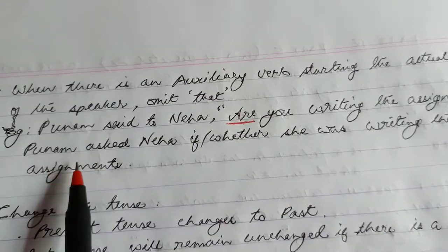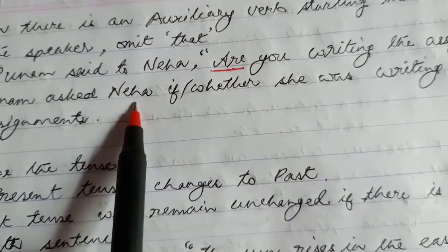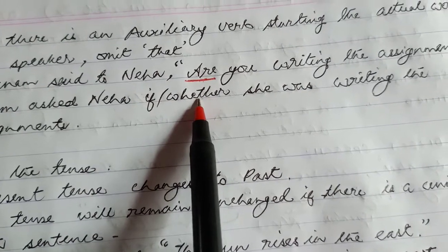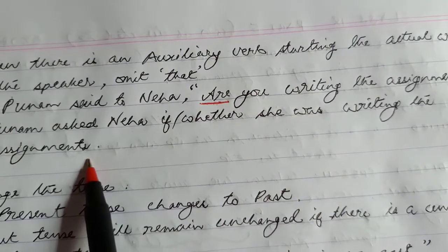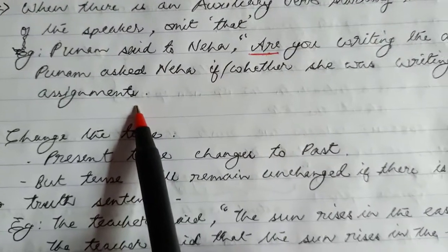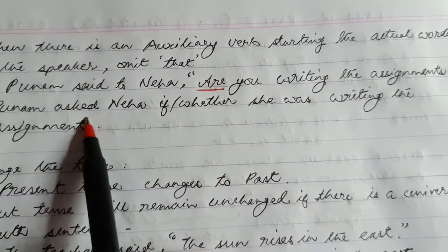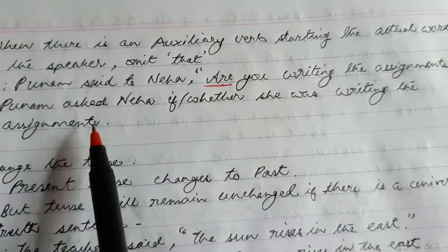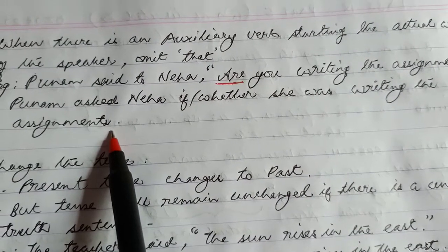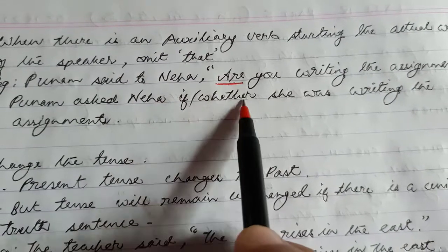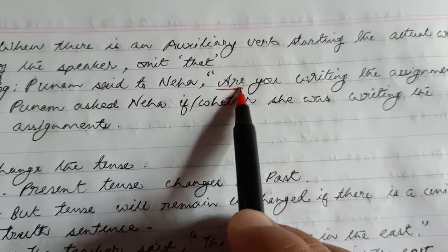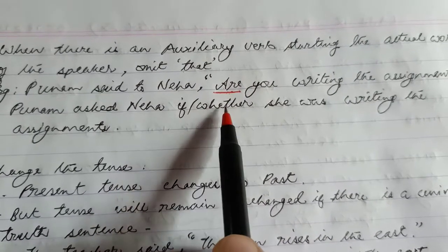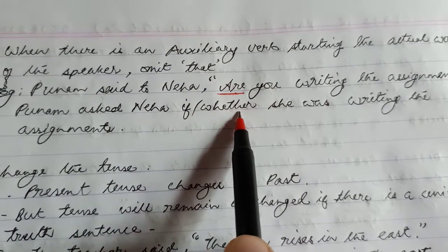So how will the answer be? Poonam asked Neha if or whether she was writing the assignment. Whether means if, means whether, right? So Poonam asked Neha if or whether she was writing the assignment, right? You can use either if or whether, any one of the two. So when there is an auxiliary verb starting the actual words of the speaker, use if or whether. This is how we frame the answer.